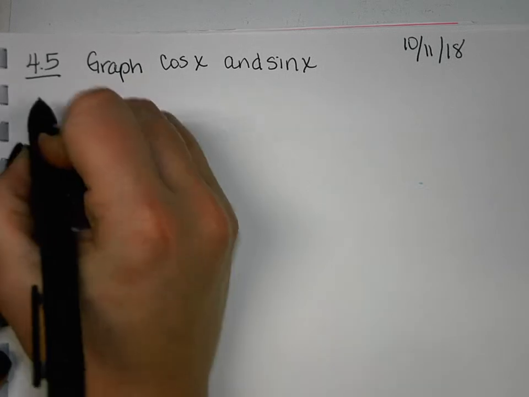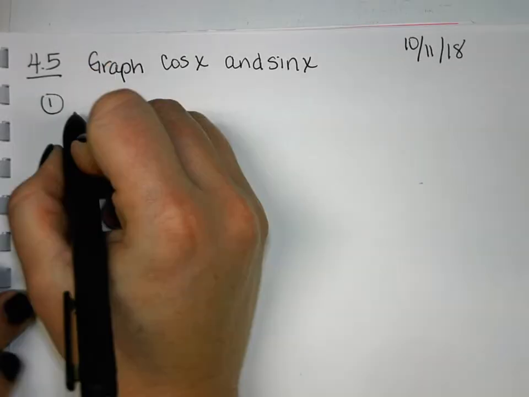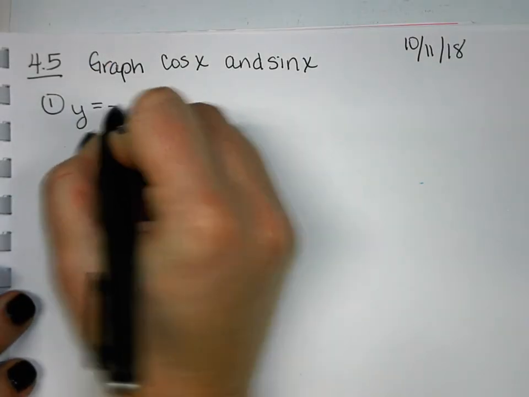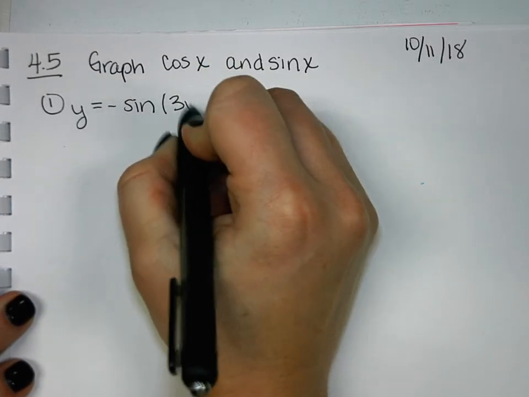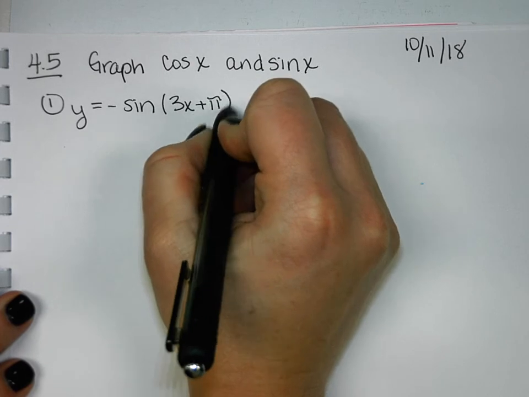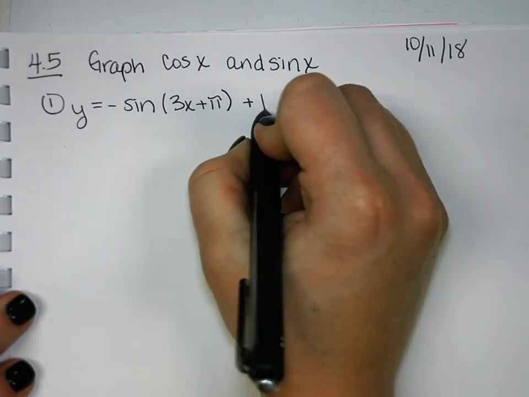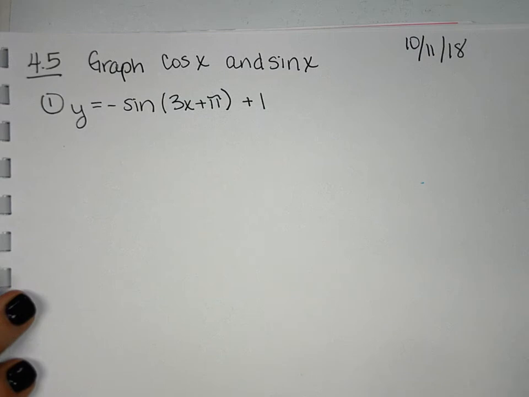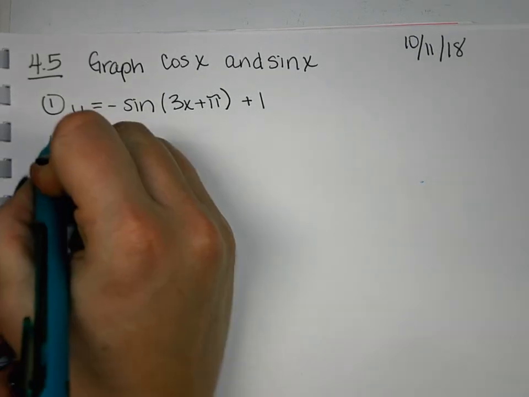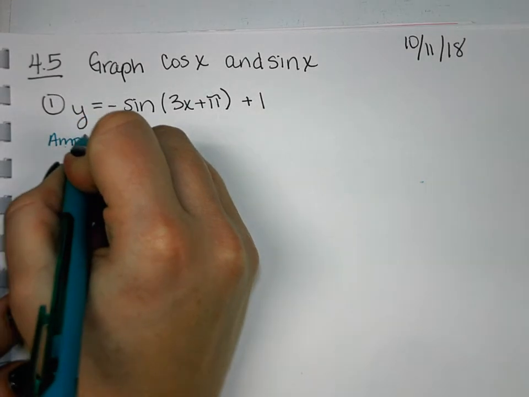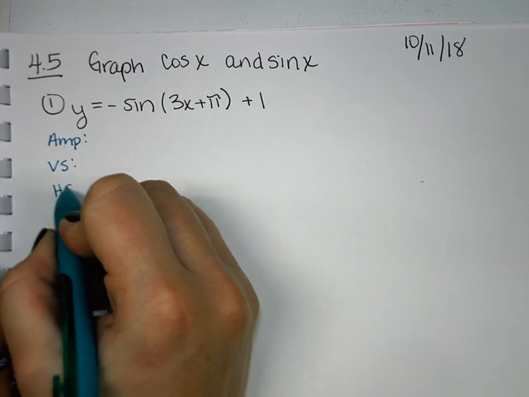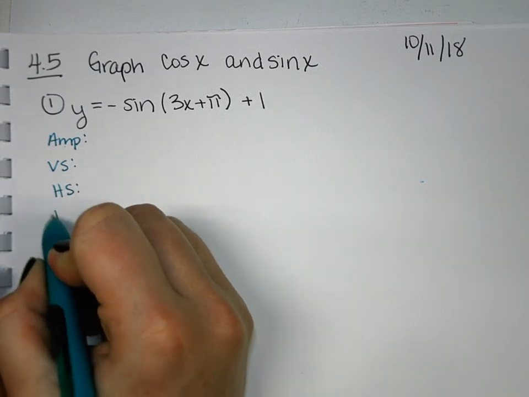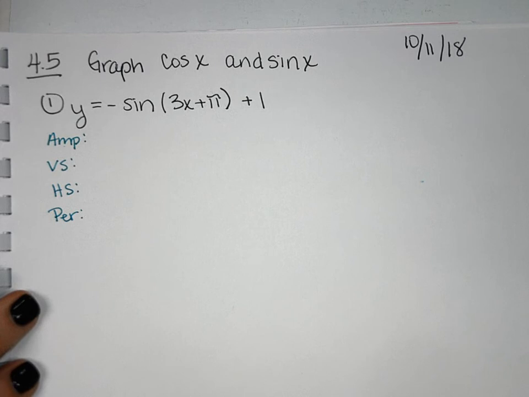So the first example I want to do with you guys is to graph y equals negative sine of 3x plus pi in parentheses, with the plus 1 on the outside. Just like in the last few from the other day, I'm going to make a list of all my transformations so that I can get an idea as to how to do my graph.